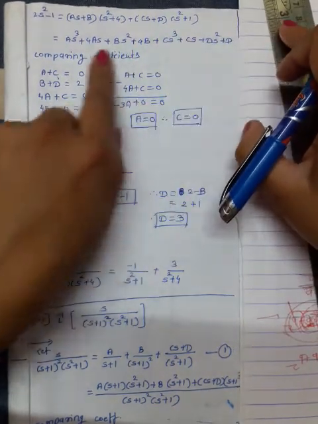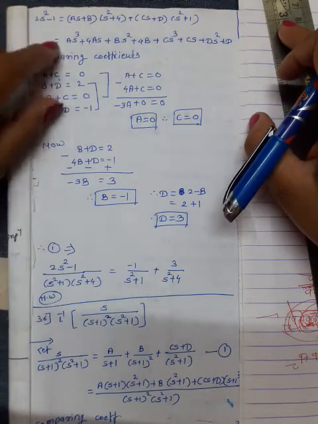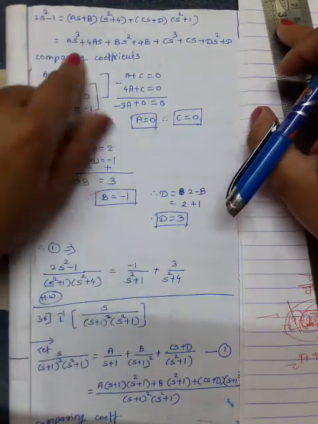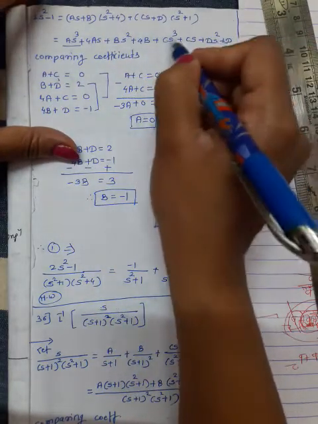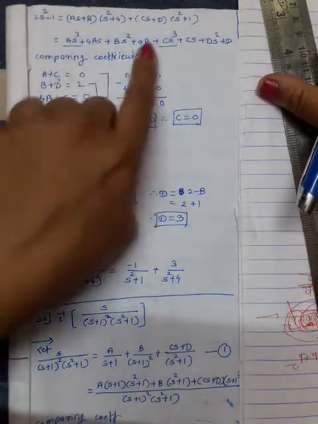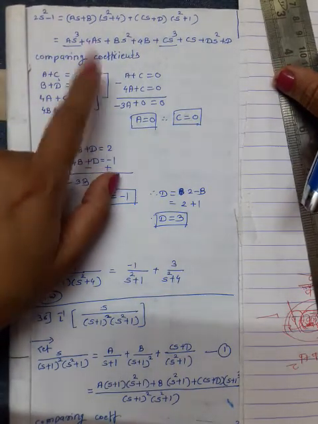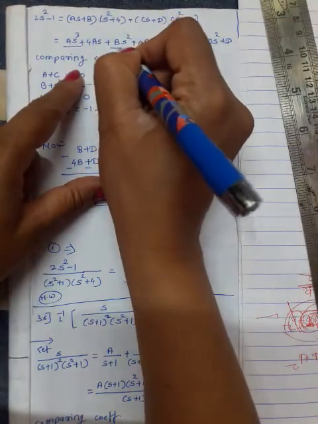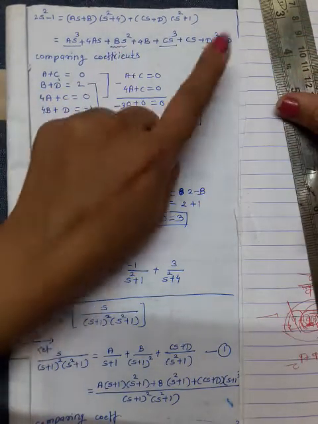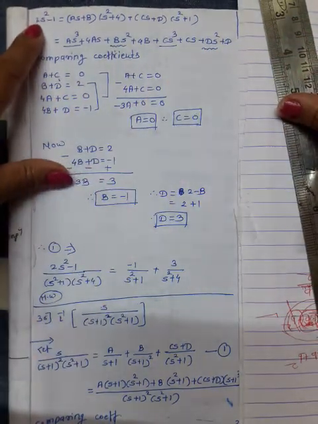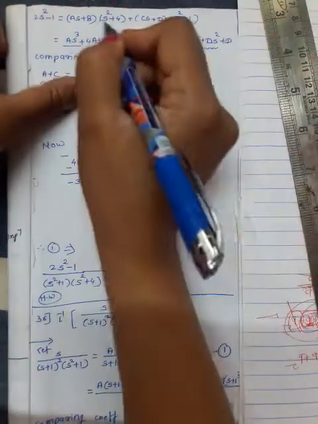Throughout multiplication. Now what do we have to do? Compare the coefficients on both sides of the equation. What is the coefficient of the highest index? s cube. Underline that. s cube is here and s cube is here. What is the coefficient? a plus c is equal to, here s cube is not there, that's why we take 0. Now s square. s square is here and here. What is the coefficient? b plus d is equal to, here the s square coefficient is 2, that's why it takes 2. Now the s coefficient. Where are the s terms? Double underline.